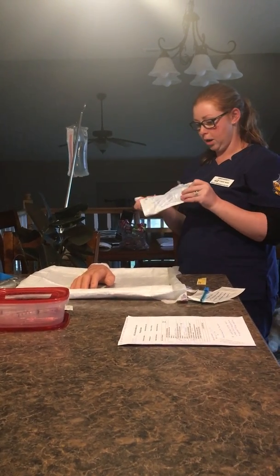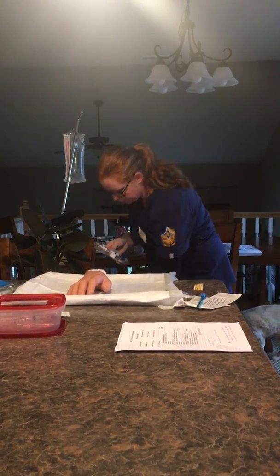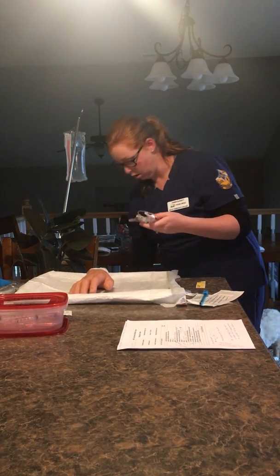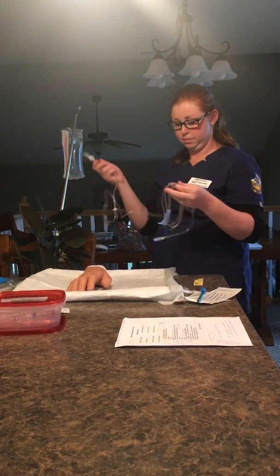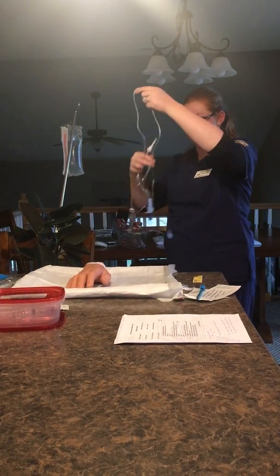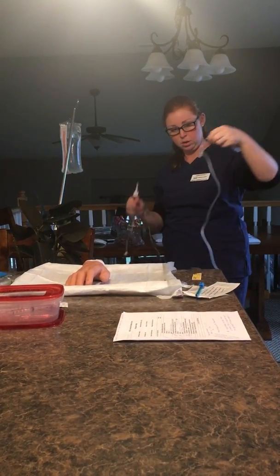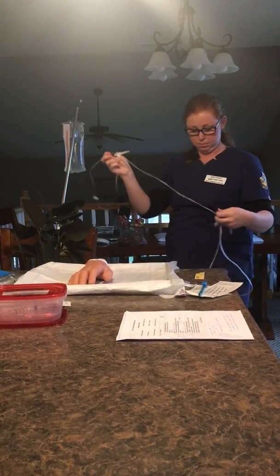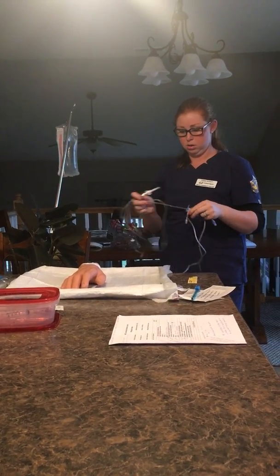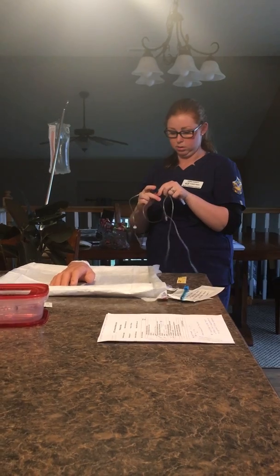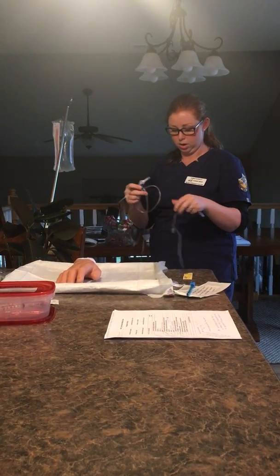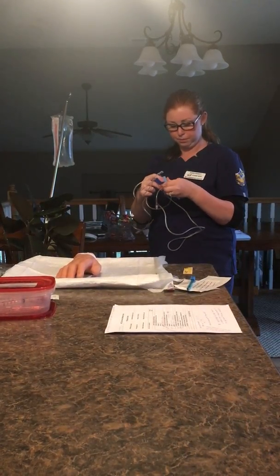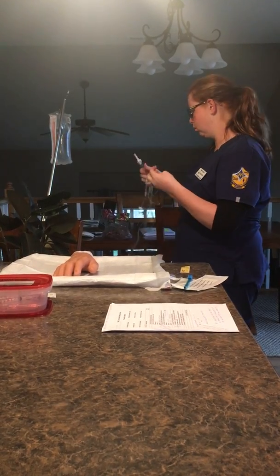And then I'm going to go ahead and get my tubing set up. The biggest thing with this tubing is just making sure that you maintain the sterility of the ends. So with this, I'm gonna make sure that I have my tubing clamp so it doesn't drip everywhere after I spike it. Make sure my valve is closed.